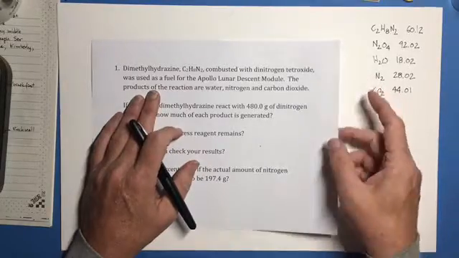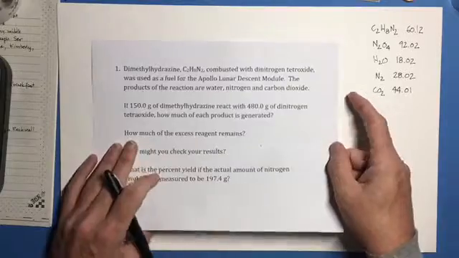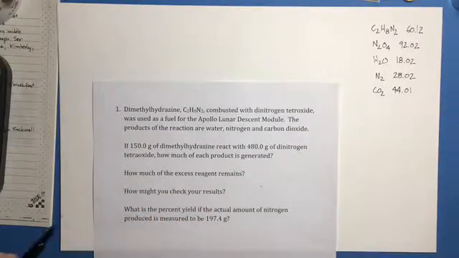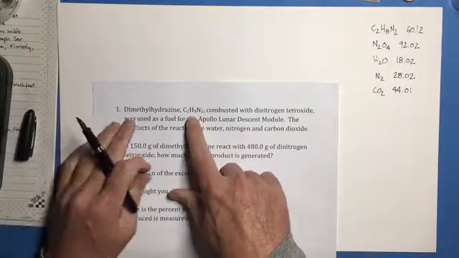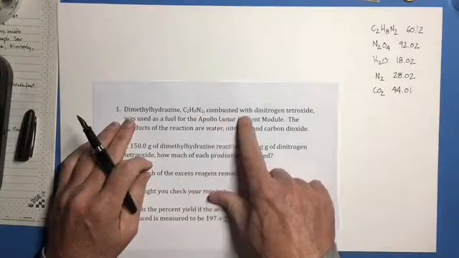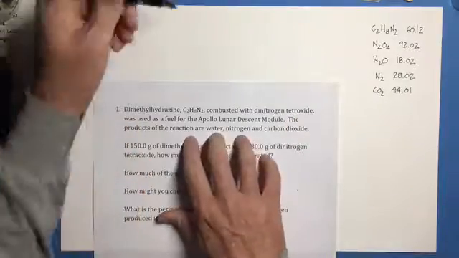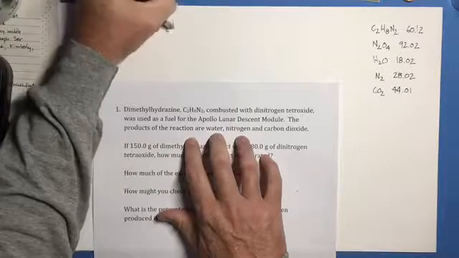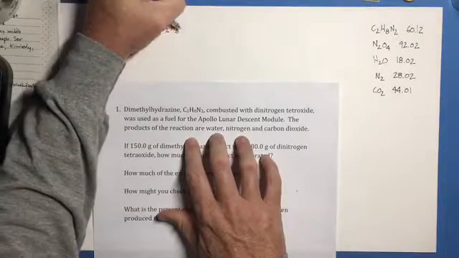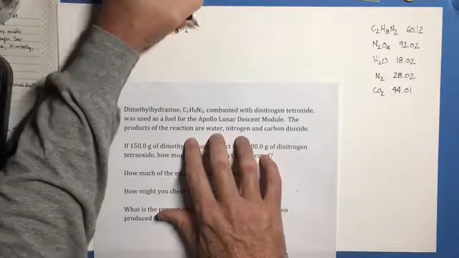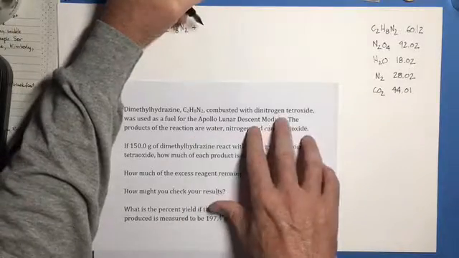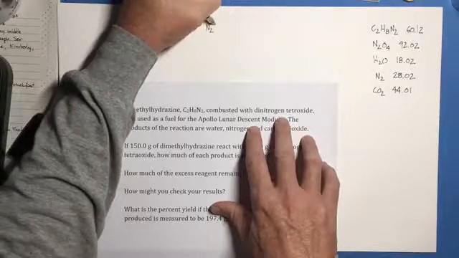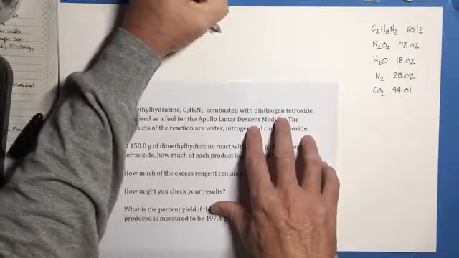All right. So now to do any stoichiometry problem, the first thing we need is a balanced chemical equation. So let's look at what we've got here. It says that C2H8N2 combusted with dinitrogen tetroxide. So I've got C2H8N2. I'm going to combust that with dinitrogen tetroxide. So dinitrogen is N2, tetroxide is O4.